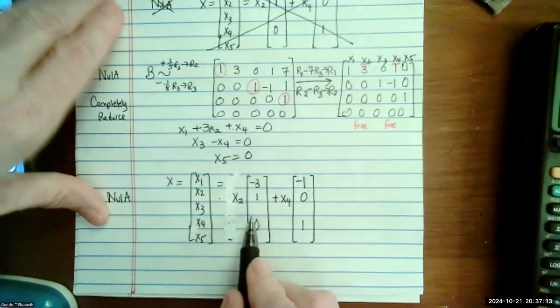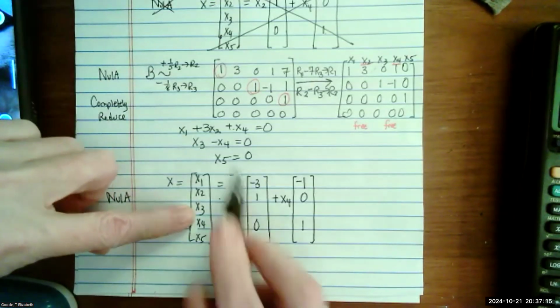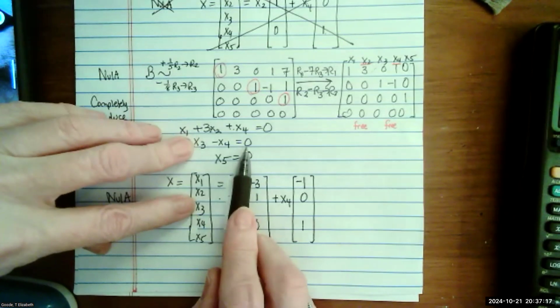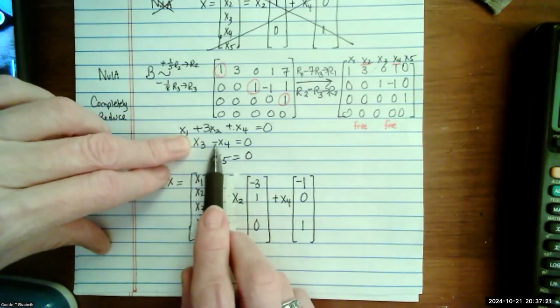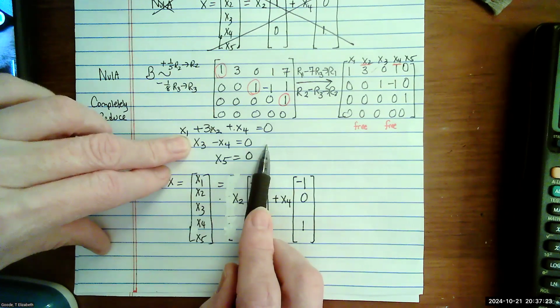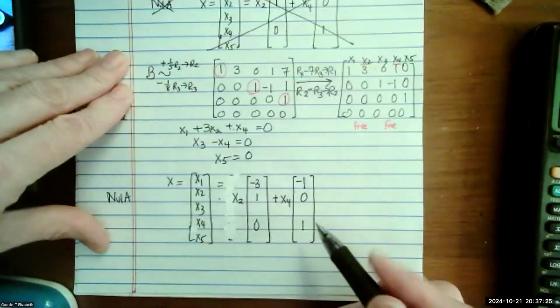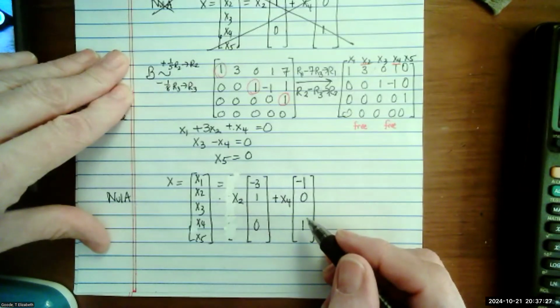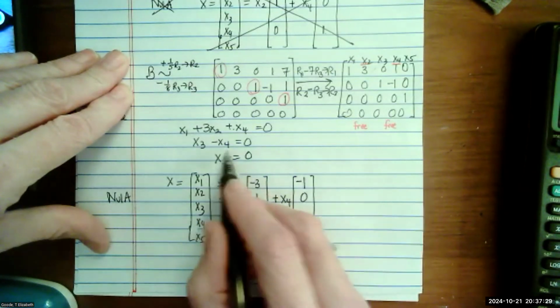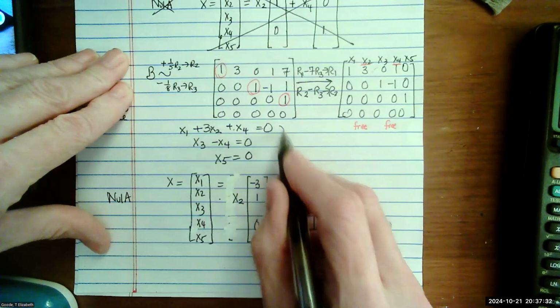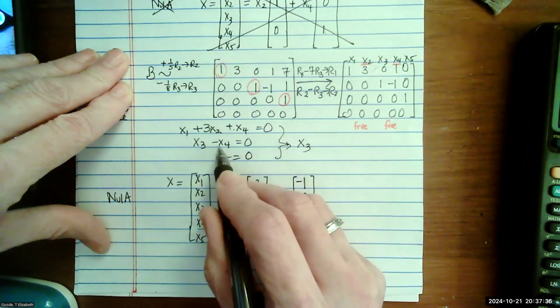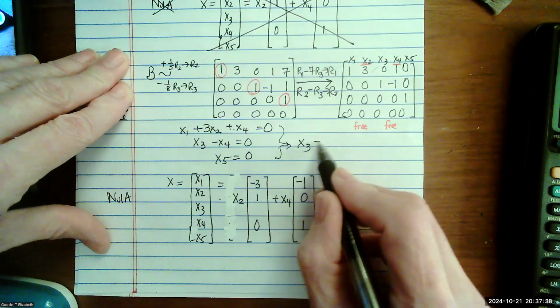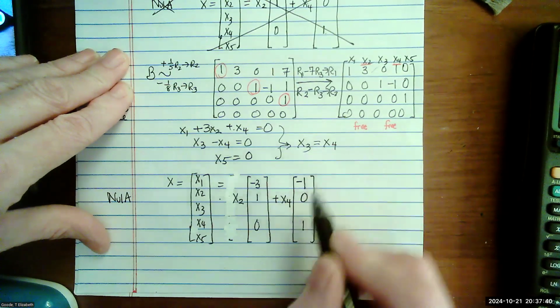But what's x3 going to equal? Take it the other side. Oh, no, no. x3 equals, just take the negative x4 to the other side as a positive x4.